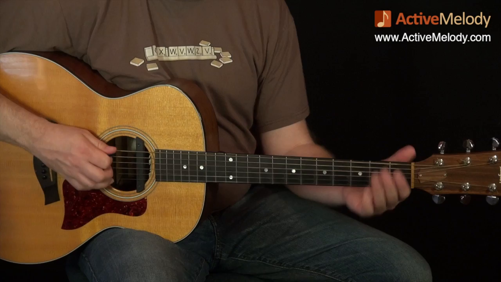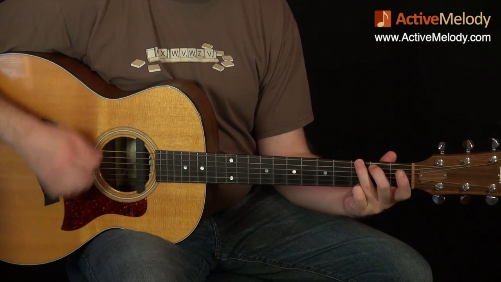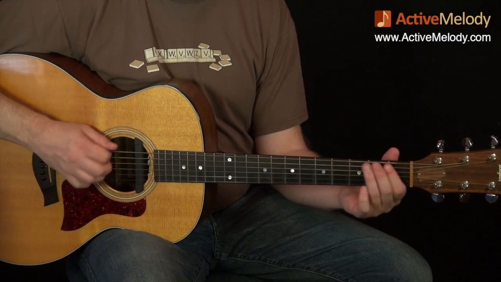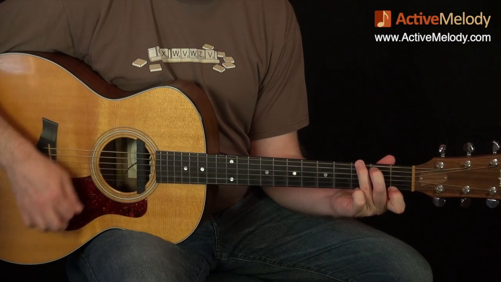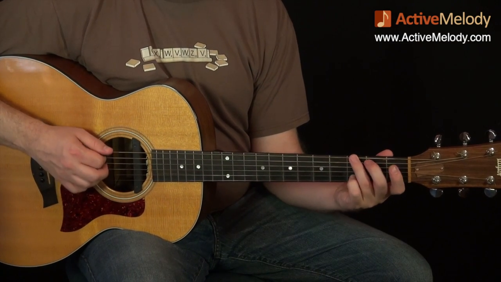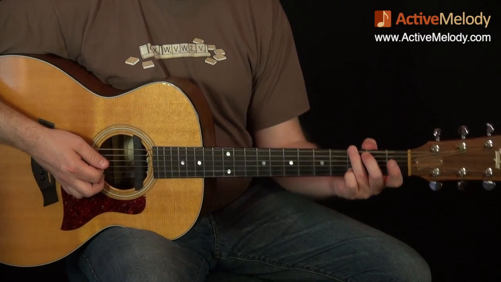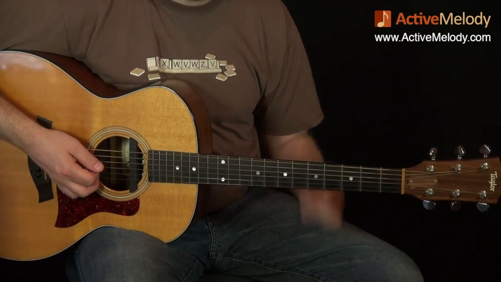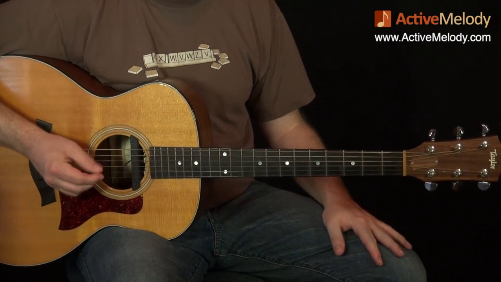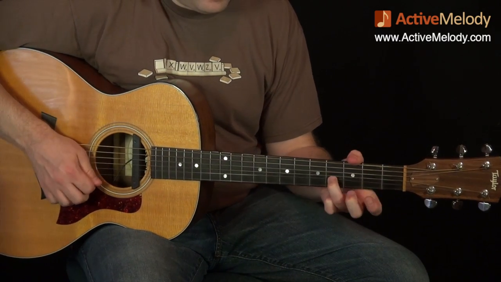But you don't have to do that. You could play a G chord or even a G7. But I just thought it sounded kind of cool to play that. Okay, now this is my favorite lick in the whole thing. Right after that, I played this.